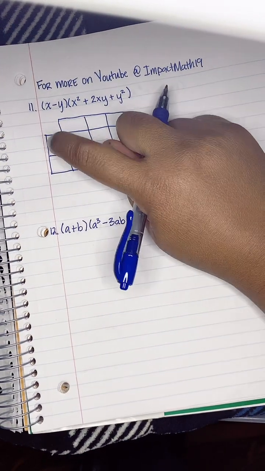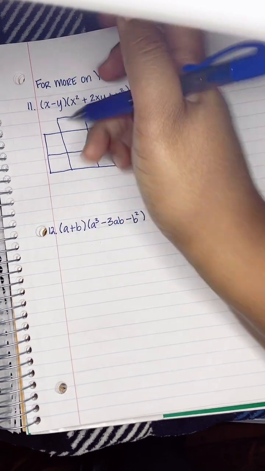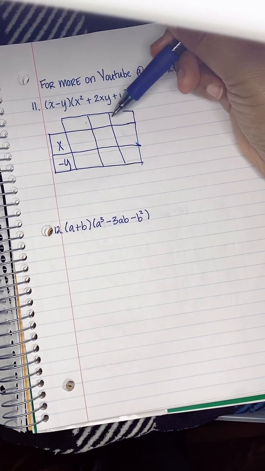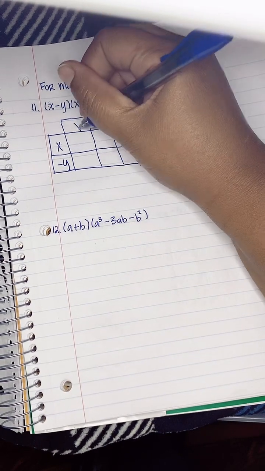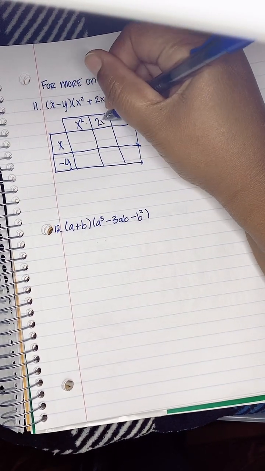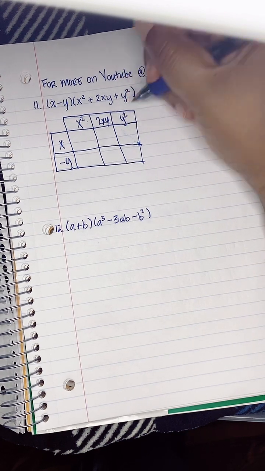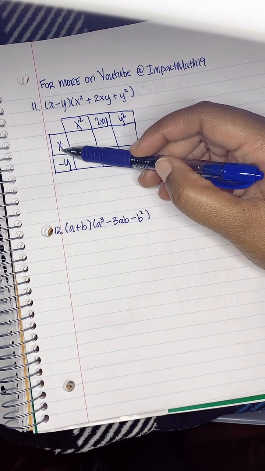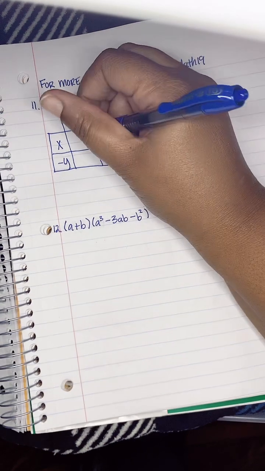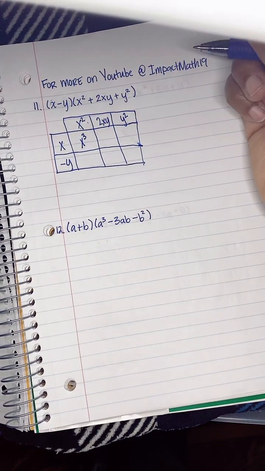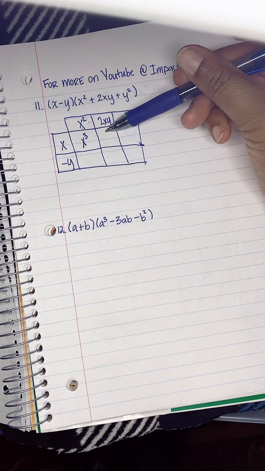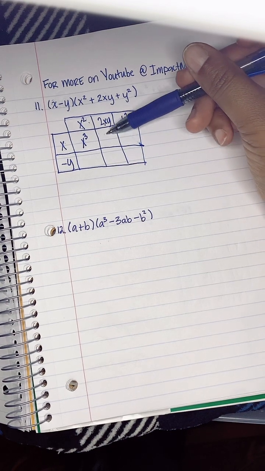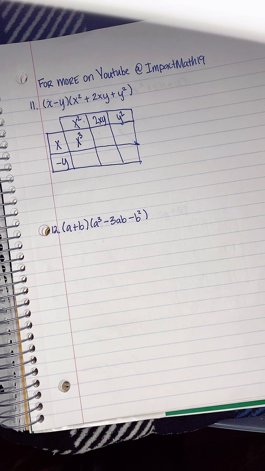Okay, so I wrote my box. Since I only have 2 spots here, I'm going to put my x and my negative y here, my binomial over here. And then I put 3 boxes up here for this trinomial. So I'm going to put x squared, 2xy, and then y squared. All right. x squared times x gives us x to the third. Can you guys put what we get in this box in the chat? What are we multiplying to get this box? x cubed, good.